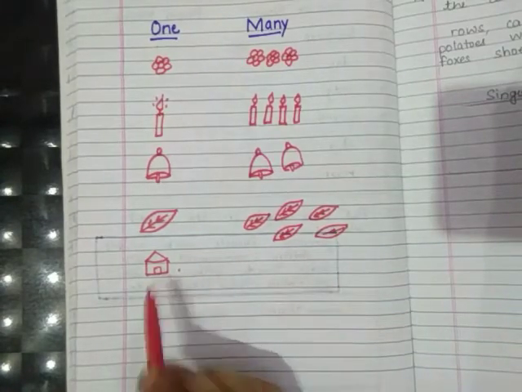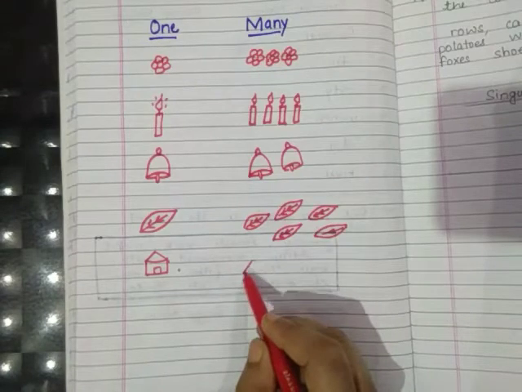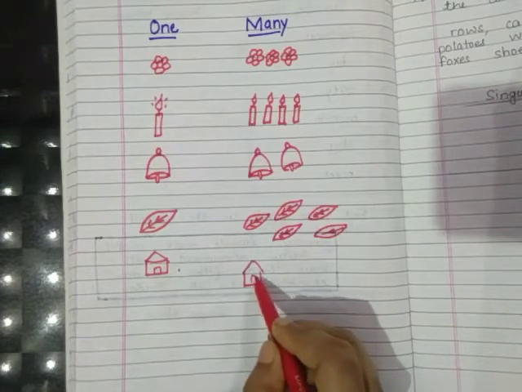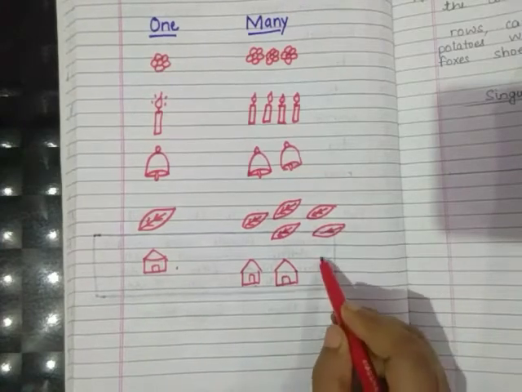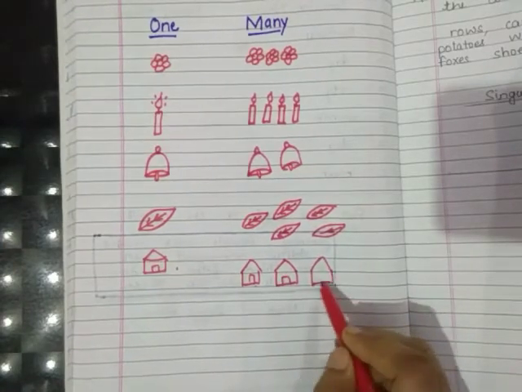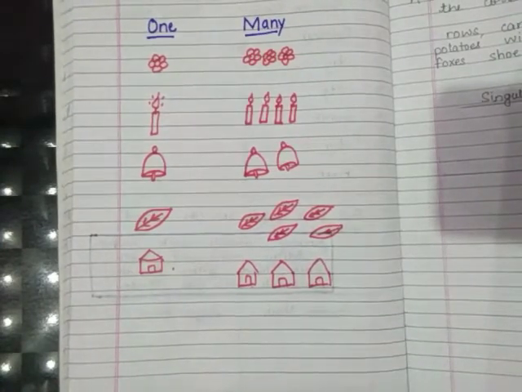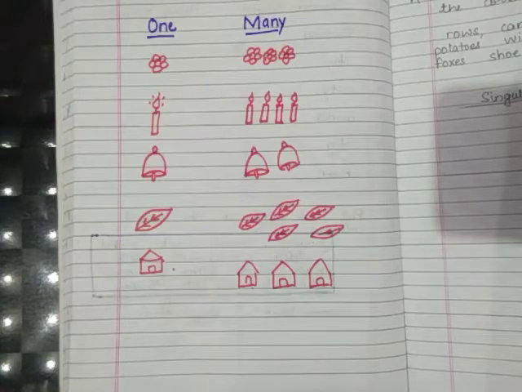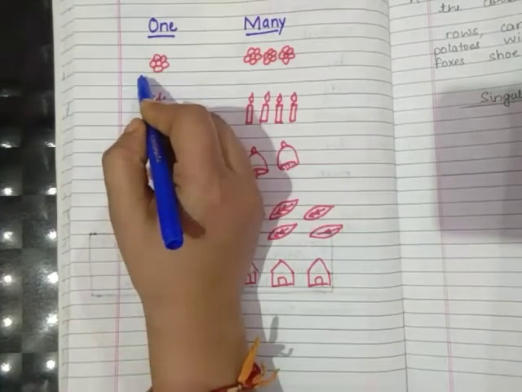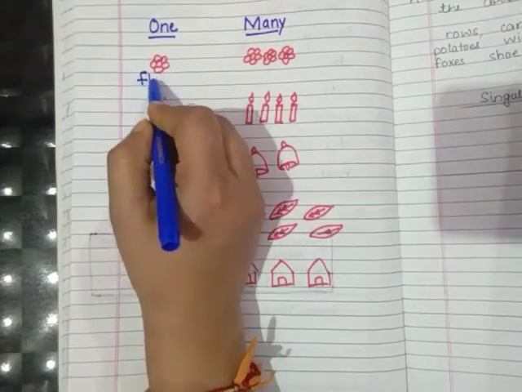And here it is one hut, so I am going to make more than one hut. 1, 2, 3. Now what I am going to do, in the next step, is write their names. This is a flower.